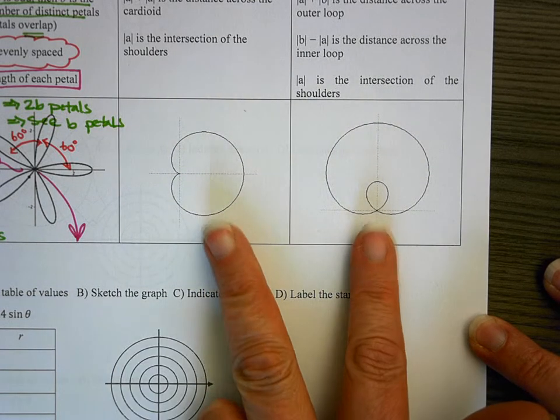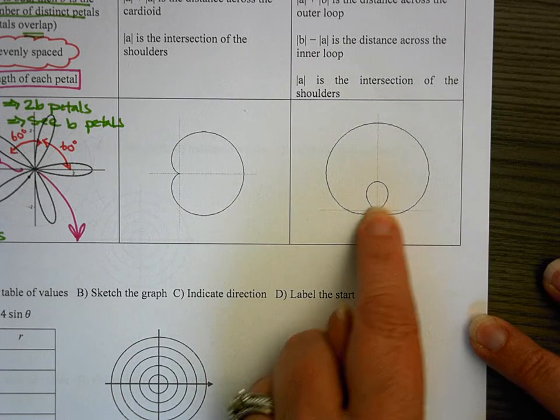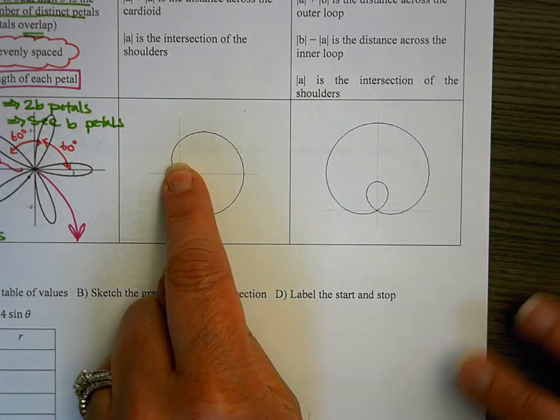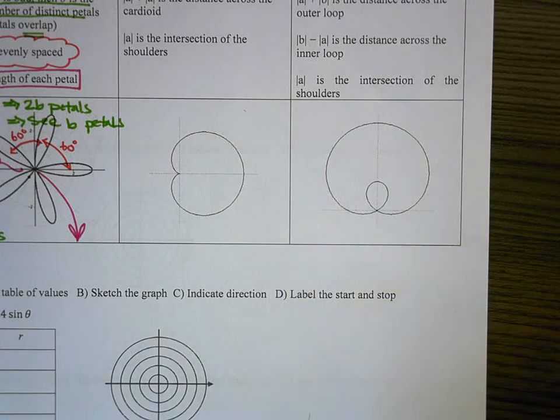And so these 2 graphs are the same. They have that same outer circle or outer shell, and they're drawn and graphed exactly the same. This one, though, has an extra inner loop here, and we'll see why that one is created.